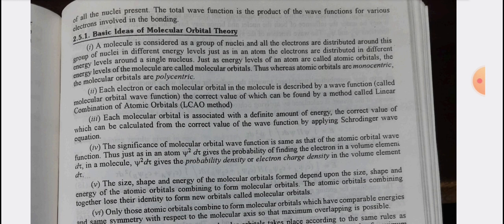2.5.1 Basic ideas of molecular orbital theory. First, a molecule is considered as a group of nuclei. All the electrons are distributed around this group of nuclei in different energy levels, just as in an atom, the electrons are distributed in different energy levels around a single nucleus. Just as energy levels of an atom are called atomic orbitals, the energy levels of the molecules are called molecular orbitals. Thus, whereas atomic orbitals are monocentric, the molecular orbitals are polycentric.